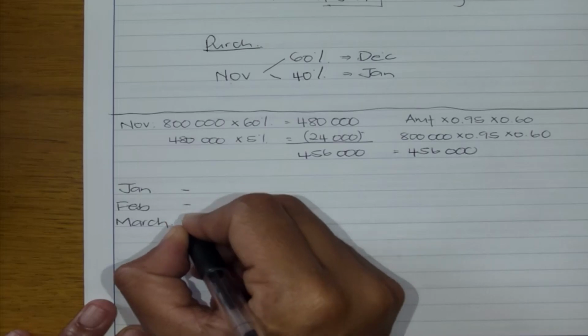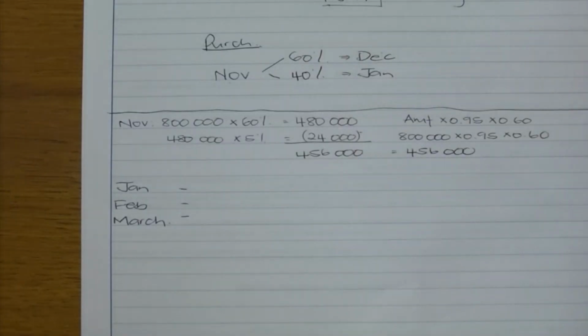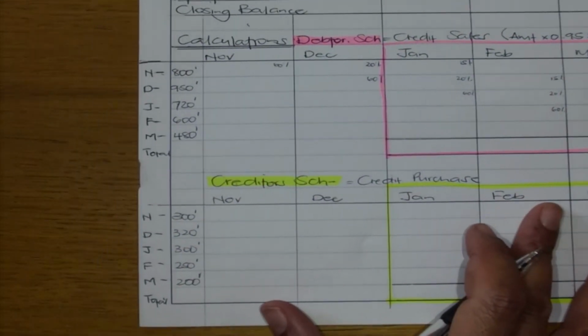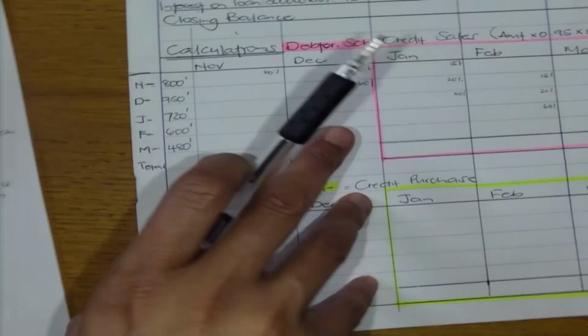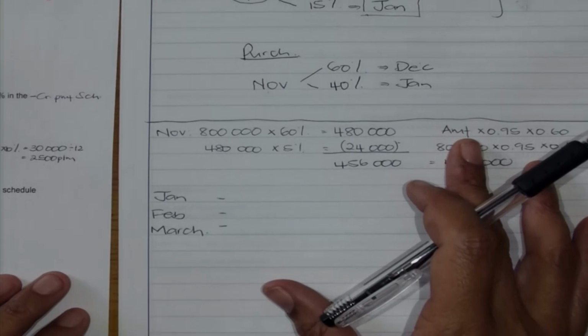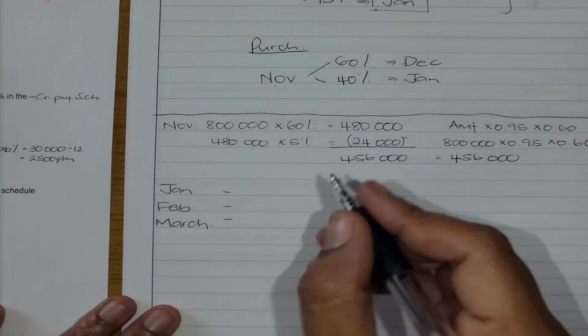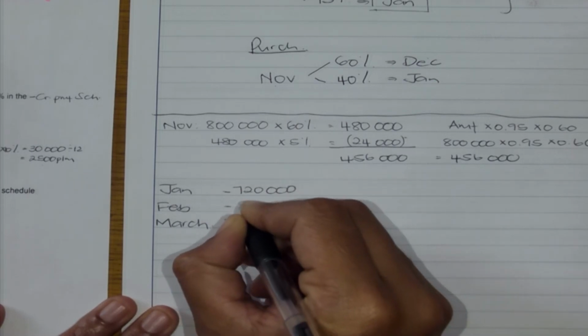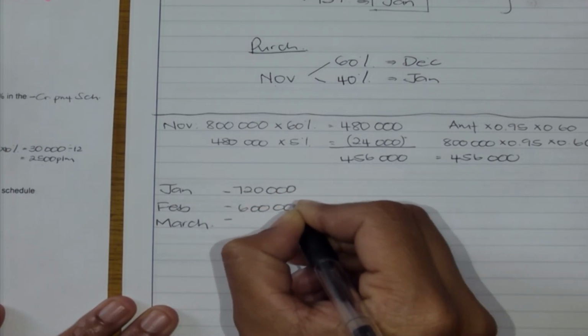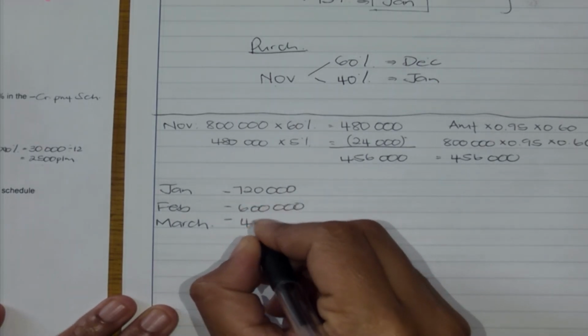So we know January is, we can look on our sheet, January sales 720, February 600, March is 480. So it's 720,000, 600,000, and 480.